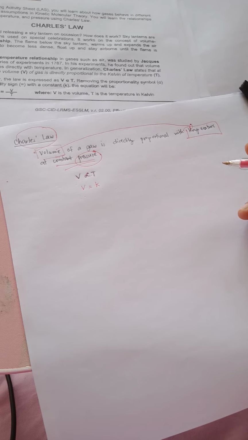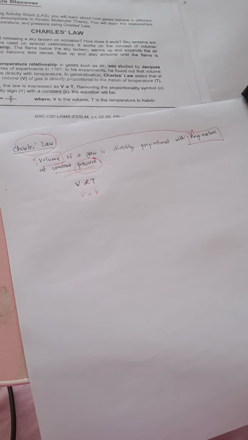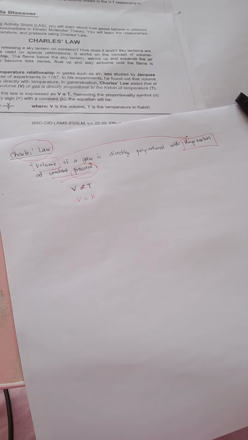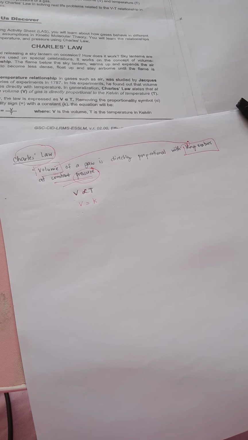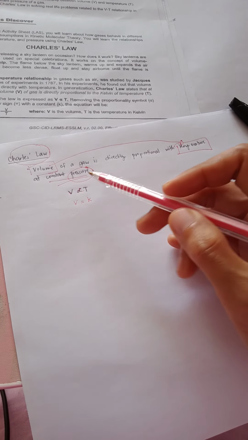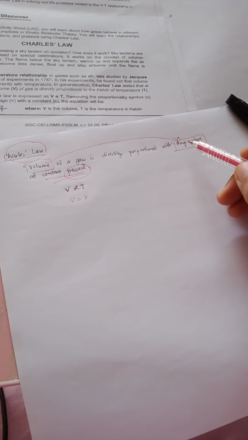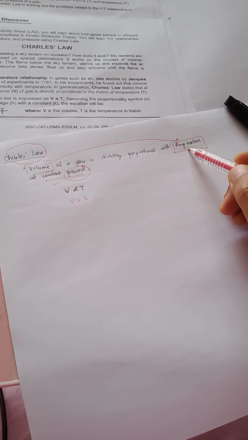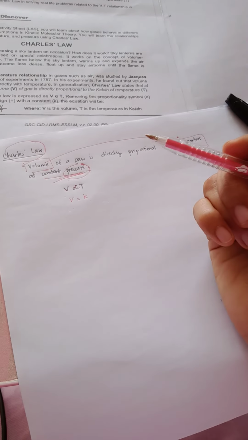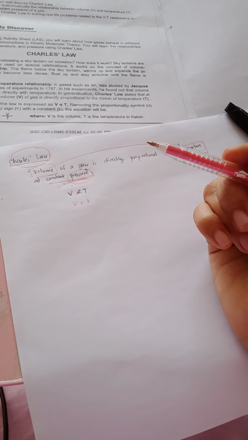This time around, we are going to discuss Charles' law. Last time we had Boyle's law, right? With Boyle's law, what we investigated there is the relationship between volume and pressure. Now this time, we are going to tackle Charles' law, which investigates the relationship between volume and temperature of a gas. But this time, the constant is pressure. Kasi sa Boyle's law, ang constant doon is temperature.